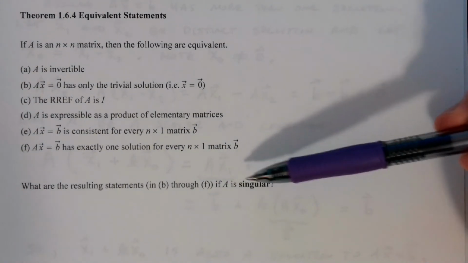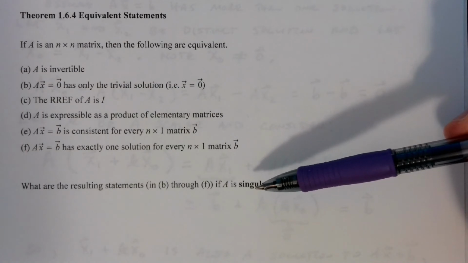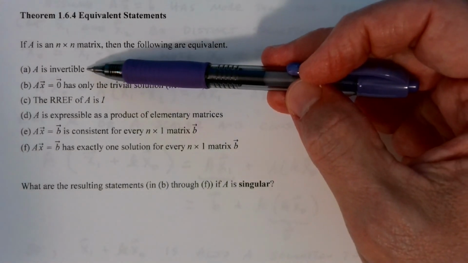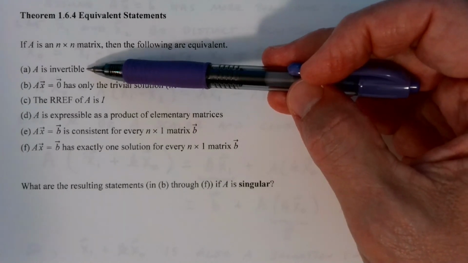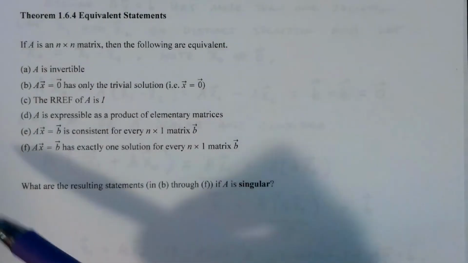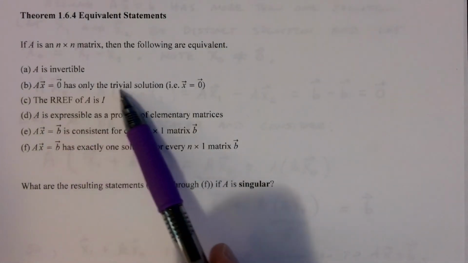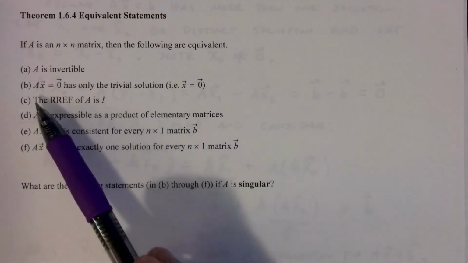In other words, if A is singular, which means it's not invertible, then all these are false, right? So this statement, A is invertible, now is what? A is singular, right? Or A is non-invertible. What about this one? How do we make B false? B says Ax = 0 has only the trivial solution. Well, be careful.